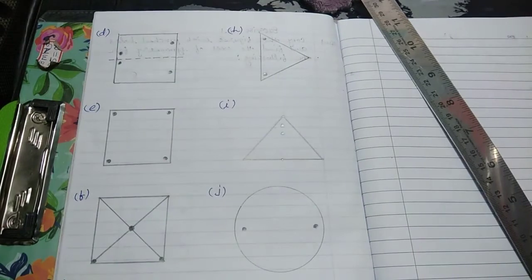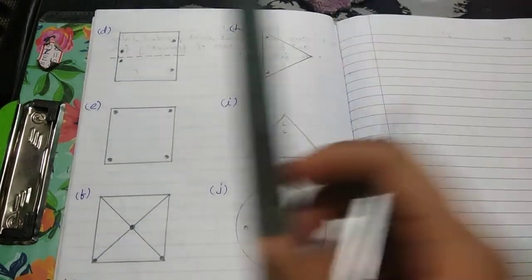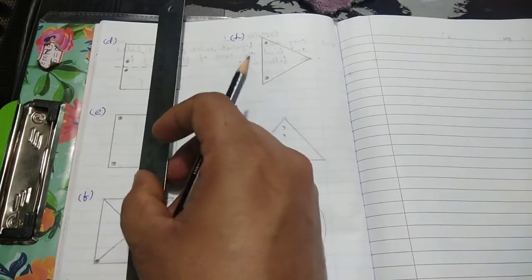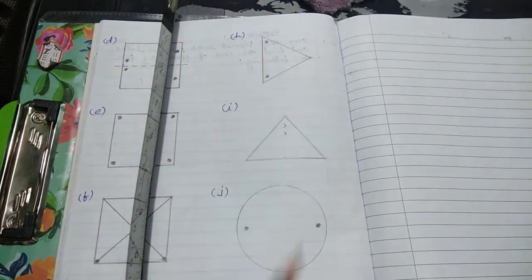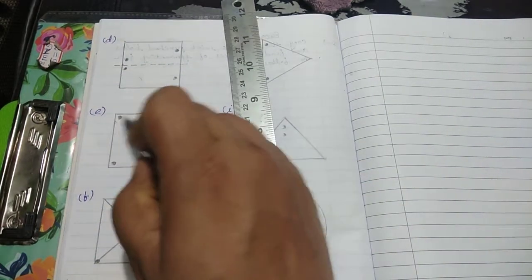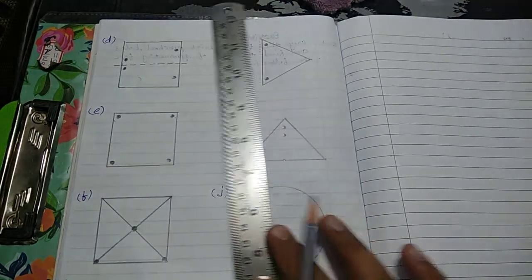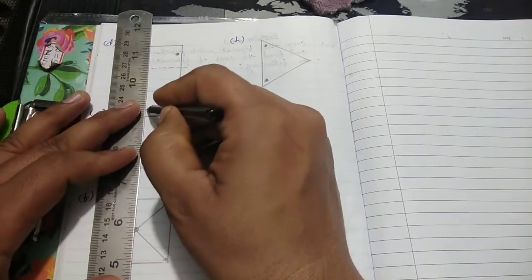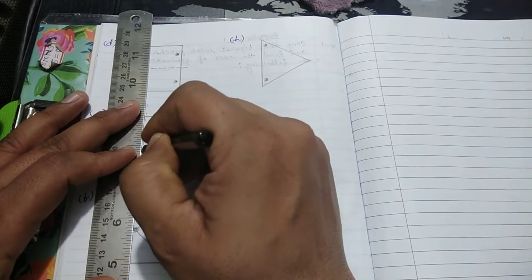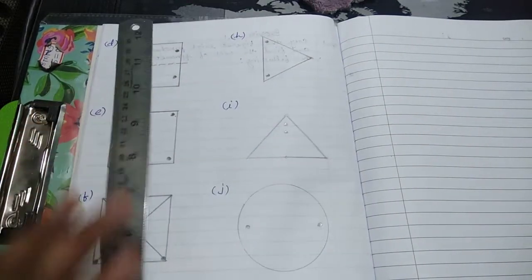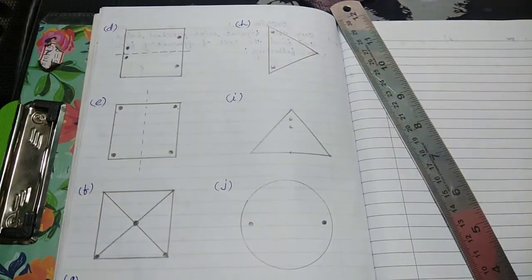Next for E, here if I fold this way, then this punch hole will coincide with this punch hole, and this punch hole will coincide with this punch hole. That's why this is one line of symmetry. Now this is not the only line of symmetry, as there are 4 dots there.